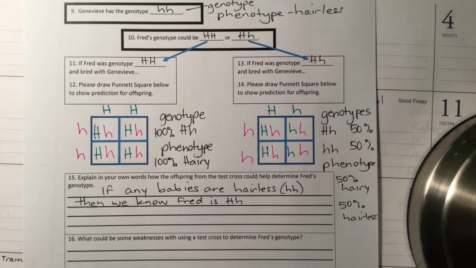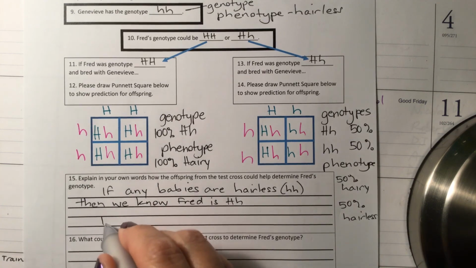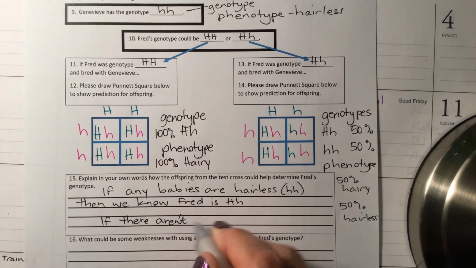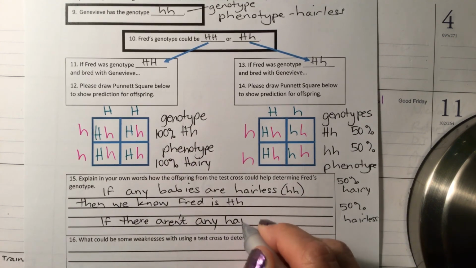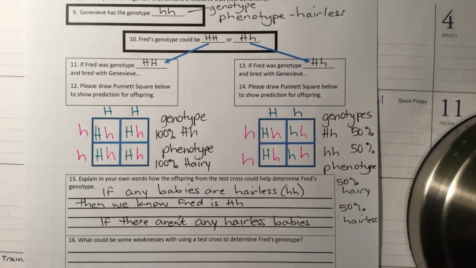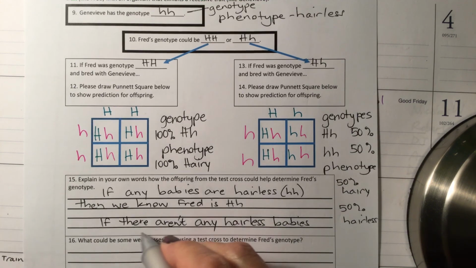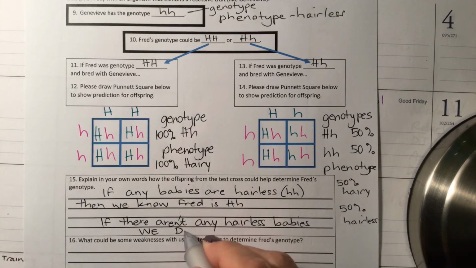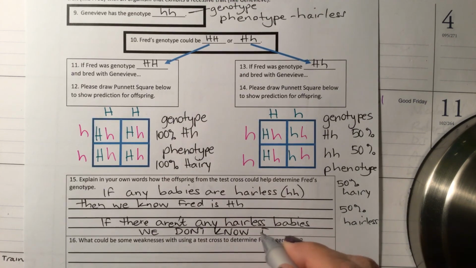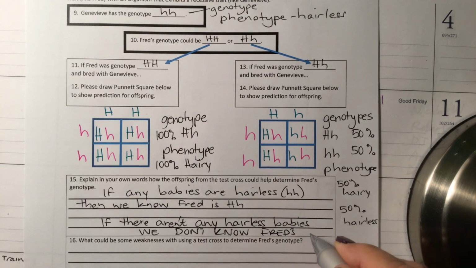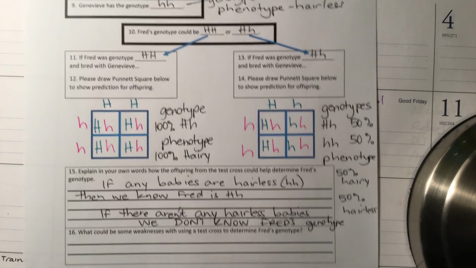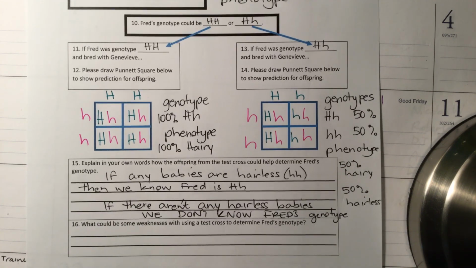Okay. If there aren't any hairless babies, we don't know nothing. We still don't know Fred's genotype. Heck, they could have 100 babies. And if none of them are hairless, we still don't know.